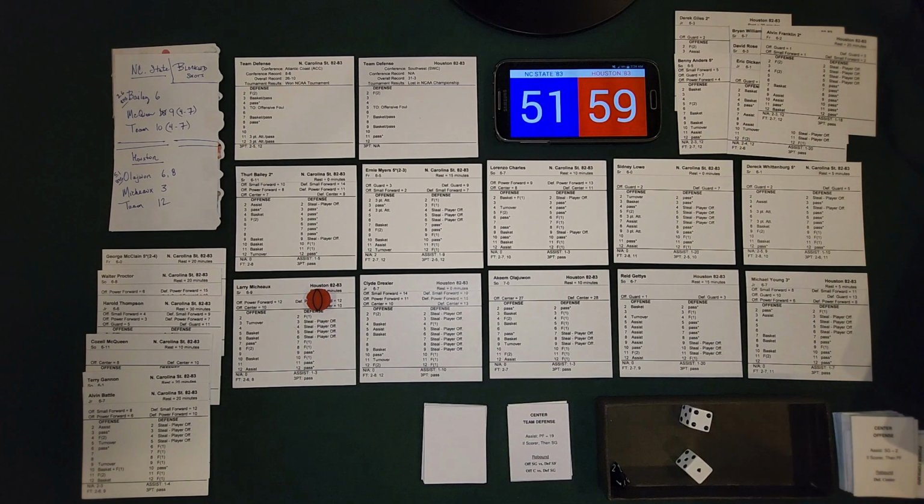Olajuwon's going to spin. He's going to fire. It's a 5. It's good. Olajuwon. Too much rebounding for Houston. They're up by 10. Here comes the center, Lorenzo Charles.